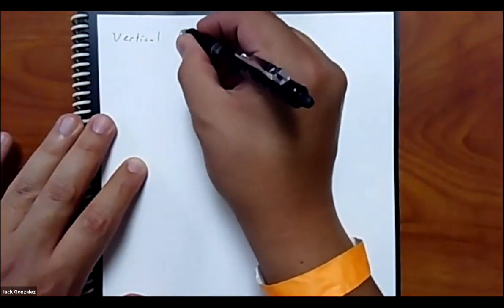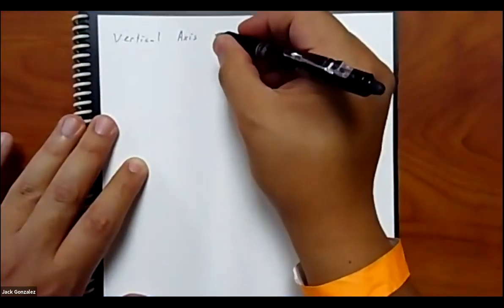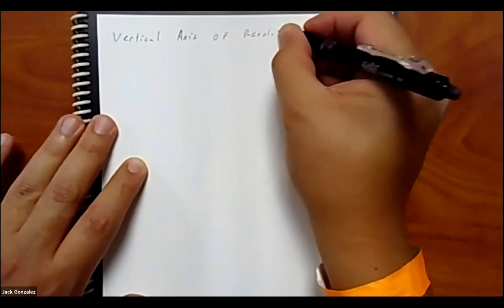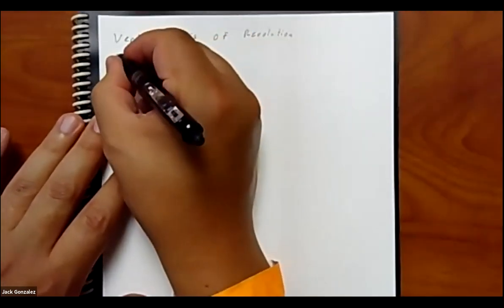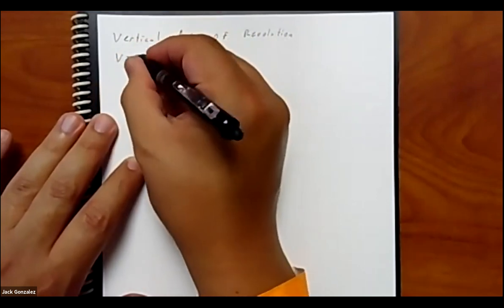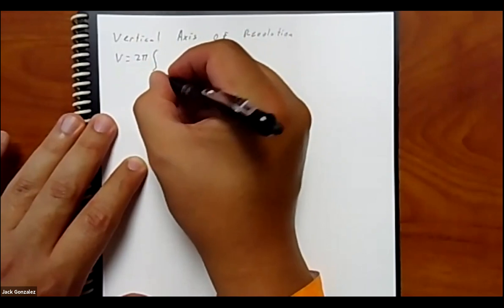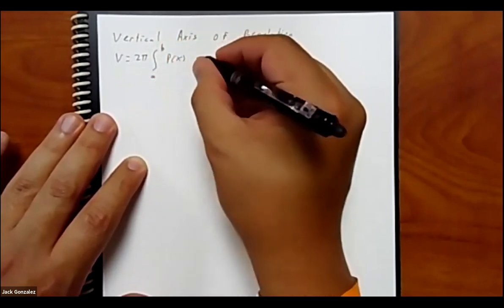Oh yeah, no problem. Vertical axis of revolution. I'm trying to get all the theory down so you can refer to it later.